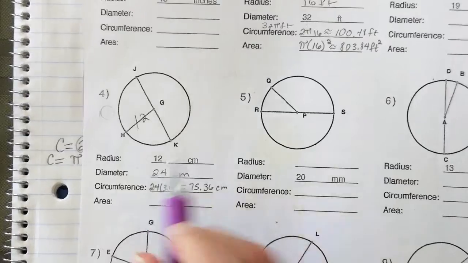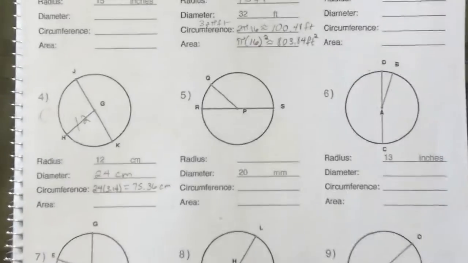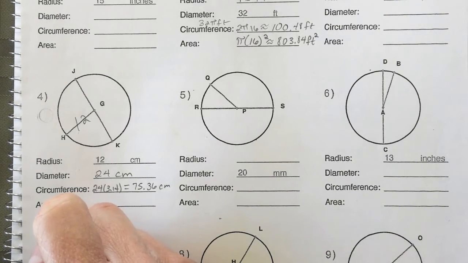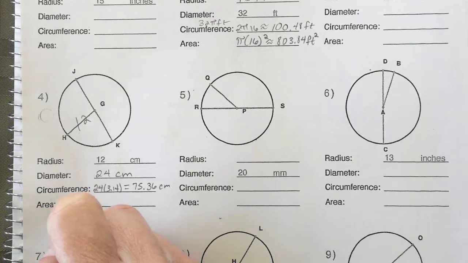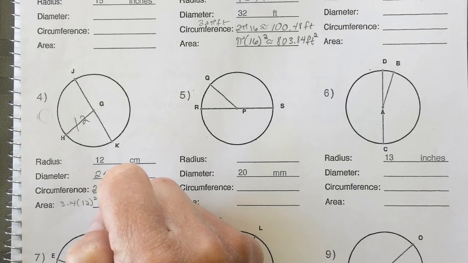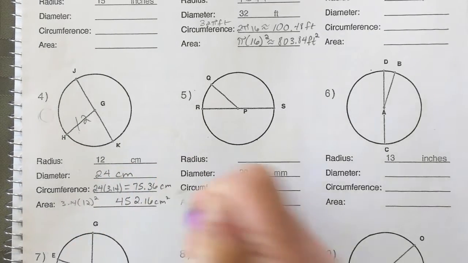Because that's my diameter. You could also do 2 times your radius, which brings you back to your diameter. For area, we are going to have pi times our radius squared. Remember, you're only squaring the radius, not the pi. And so that's going to be about 452.16 centimeters squared.